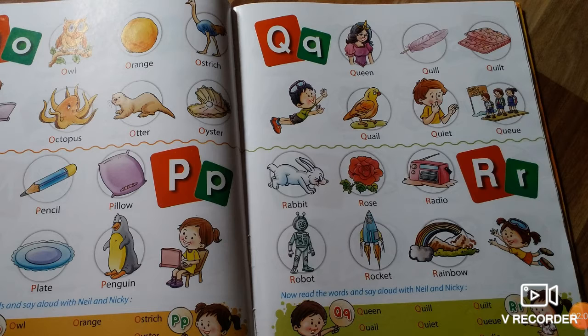Once again, Q for queen, Q for quill, Q for quilt, Q for quail, Q for quite, Q for Q.